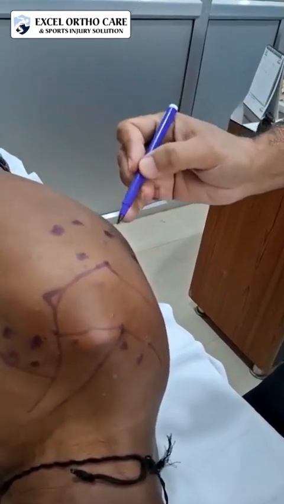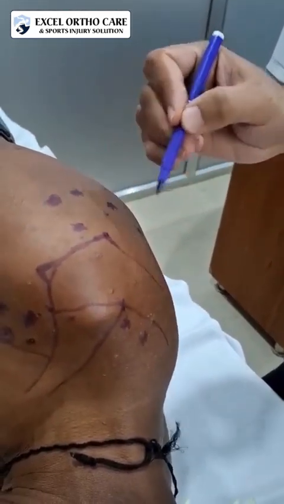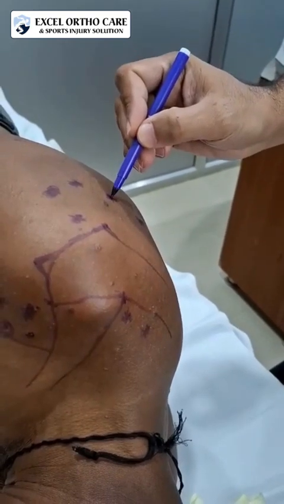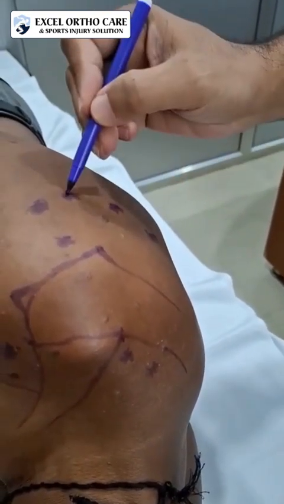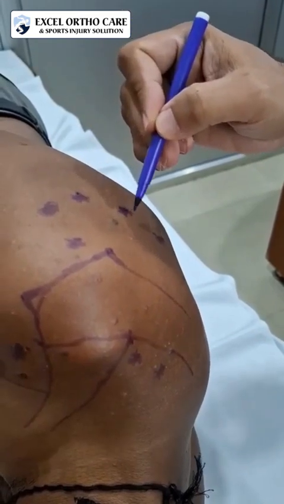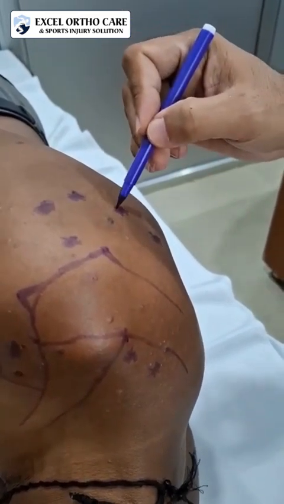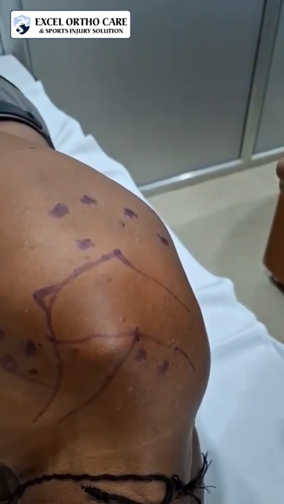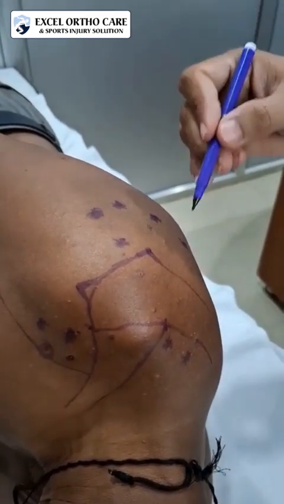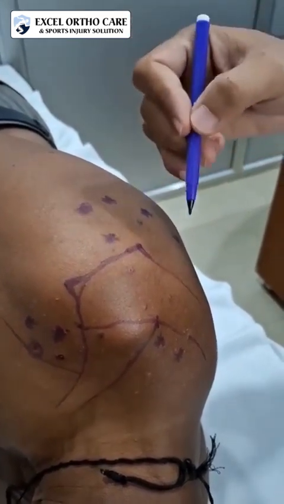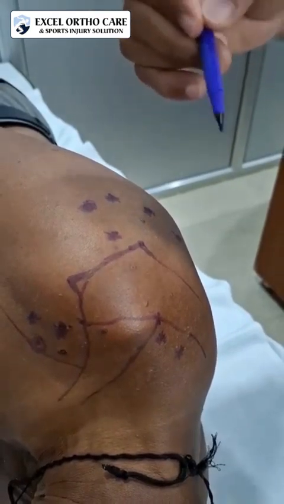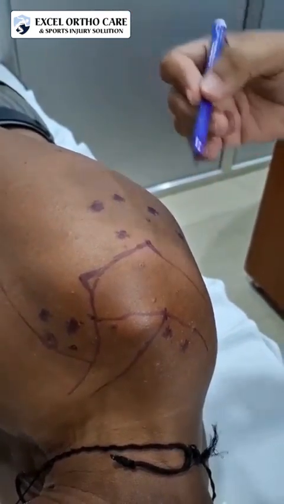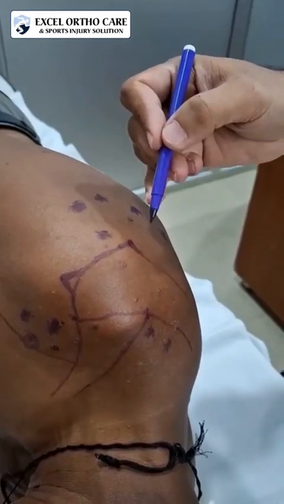The next important portal is the inferior posterolateral portal or the low posterolateral portal. This portal is midway between the posterior portal and the posterolateral portal. This inferior posterolateral portal is used in intra-articular loose body removal, for the anchor placement in posterior glenoid, for the suture passing from the labrum, and the posterior capsular release in case of adhesive capsulitis.